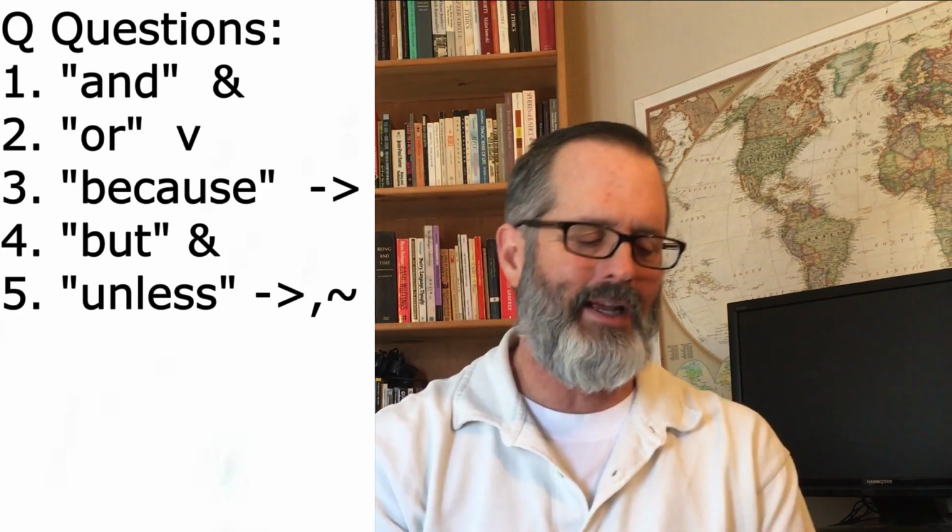But that is the tricky one. Now, if you will notice, on page 16, when there are really tricky English idioms like unless and only if, I provided a translation technique for them.